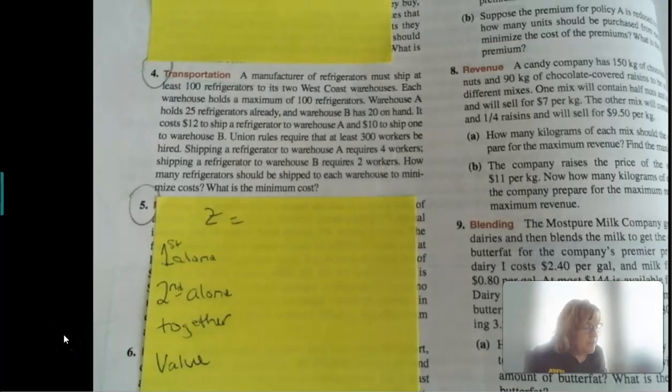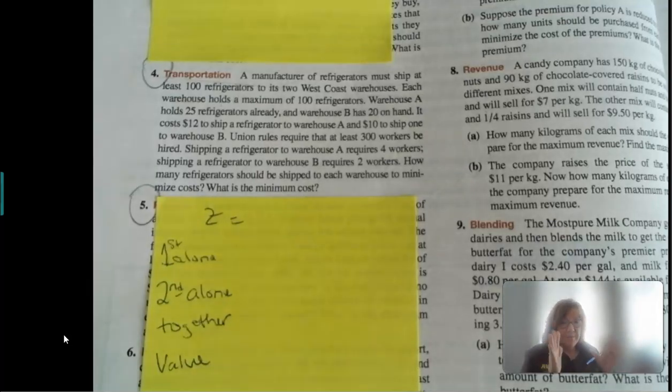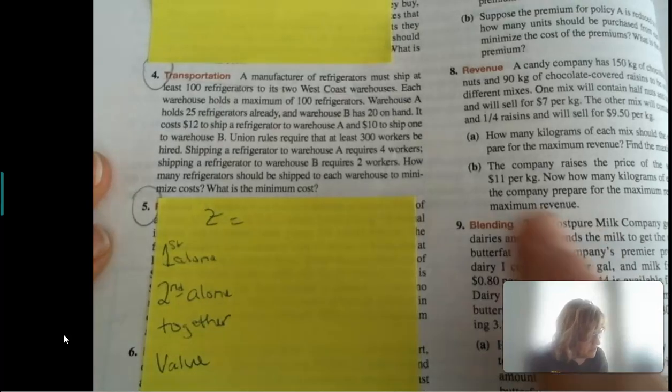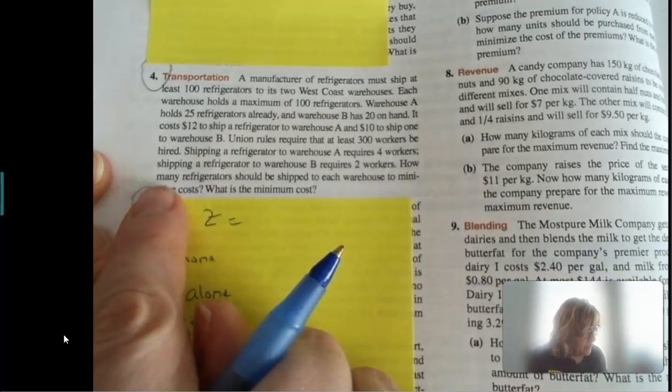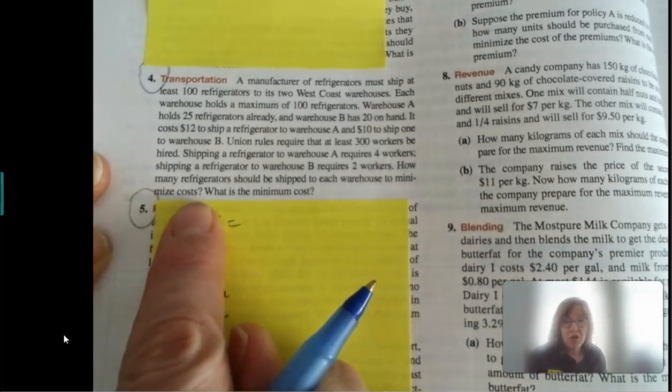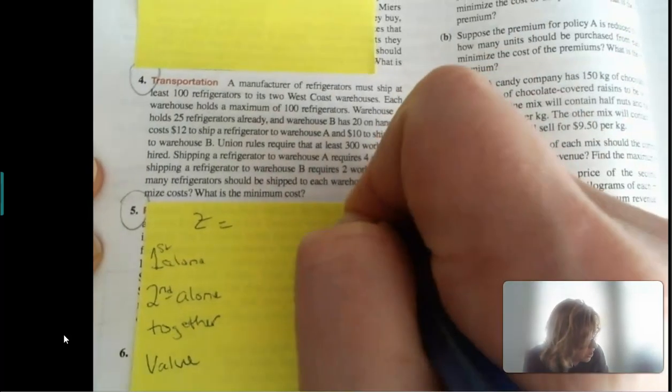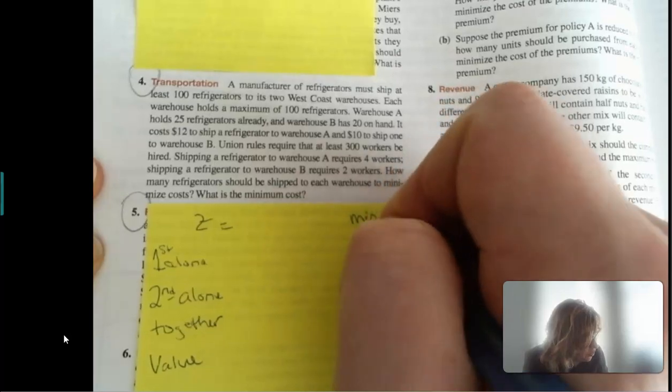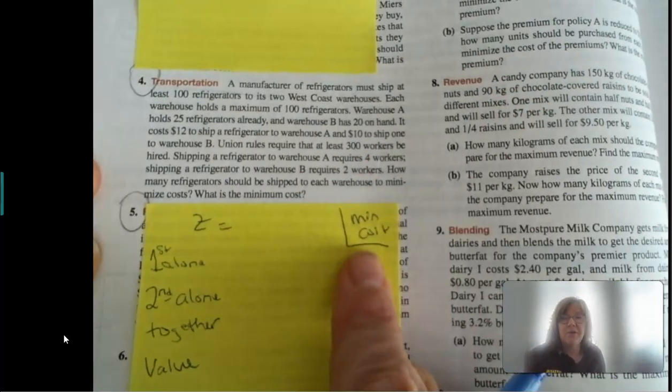All right, this problem is page 142, number 4, and we're talking about refrigerators. All right. So again, remember, get your Z out of the problem first, okay, so that you don't think those numbers are something else. So what does it say? Read the end of the story. How many refrigerators should be shipped to each warehouse to minimize cost? Okay, so we're minimizing cost. So look for anything that talks about cost.